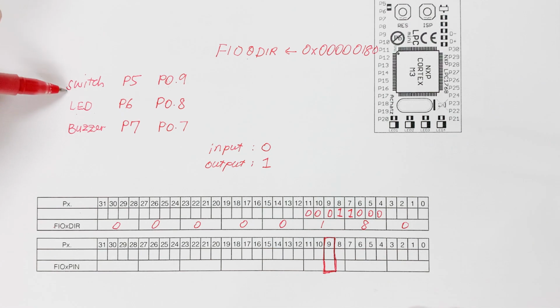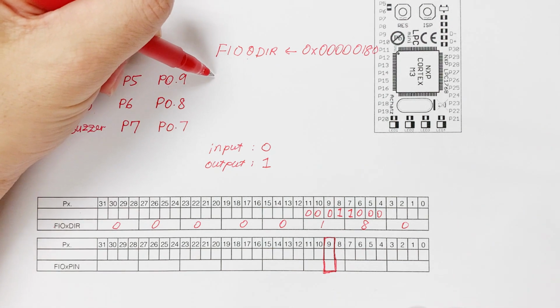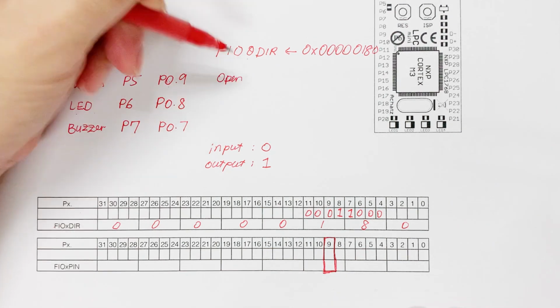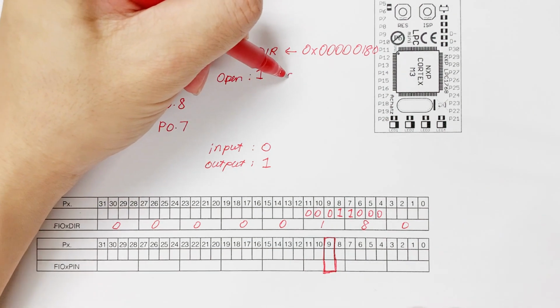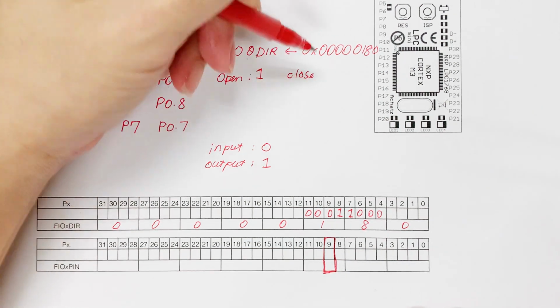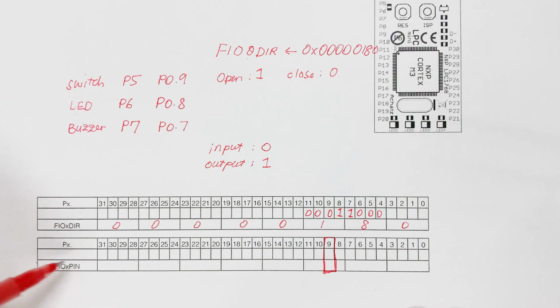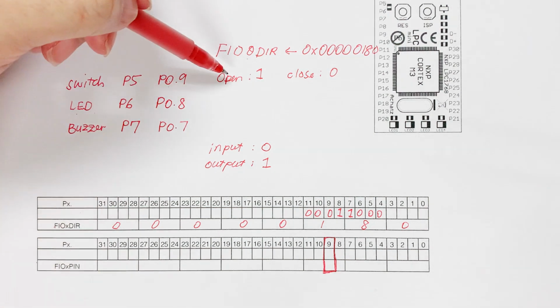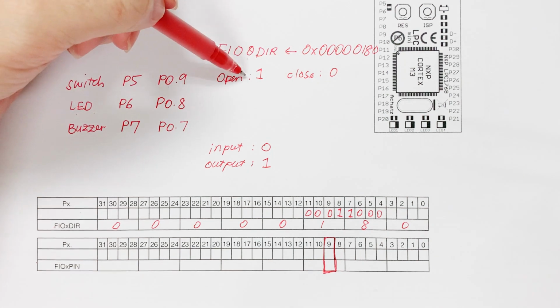Let's assume the switch is going to give us a value of 1 when it is open, and it will give us a value of 0 when the door is closed. We can actually populate a table to figure out what value we can read from the FIO 0 pin register during these two conditions, open and close.